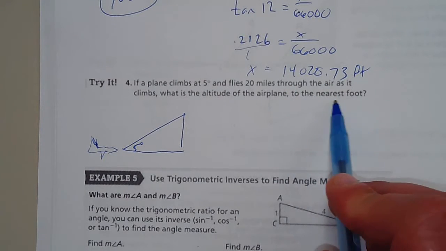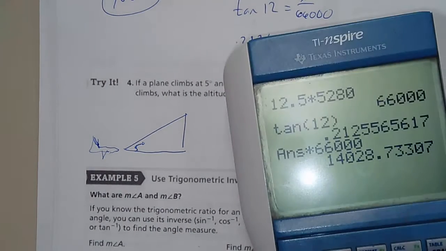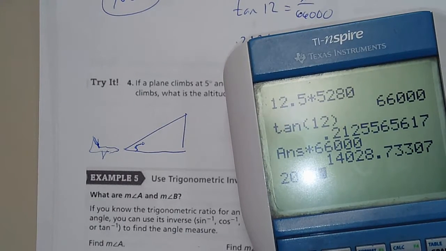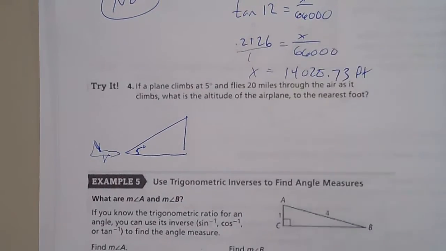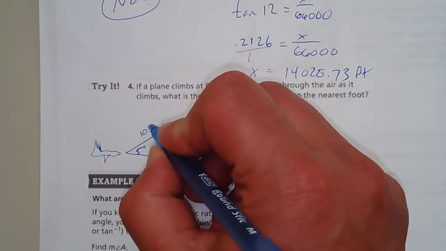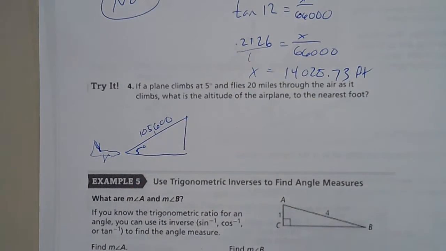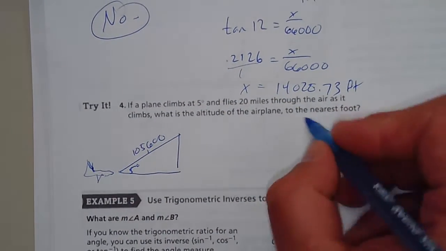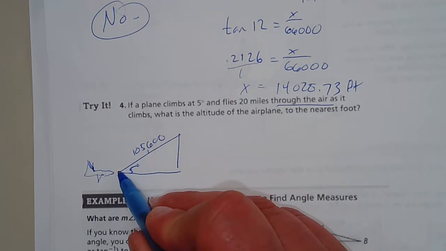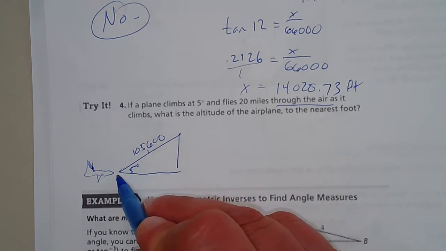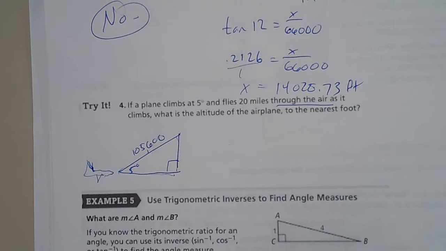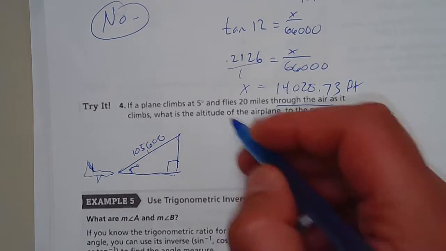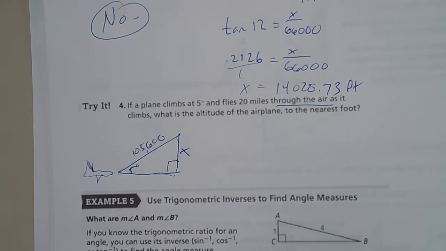They do want our answer in feet, so I'm going to go ahead and convert that. 20 times 5,280 is 105,600 feet. And the reason I put the number there is because it says through the air. This is the flight through the air. This would be ground distance. This would be altitude. So read carefully to know what term you're getting. The question wants the altitude, so they want this value.